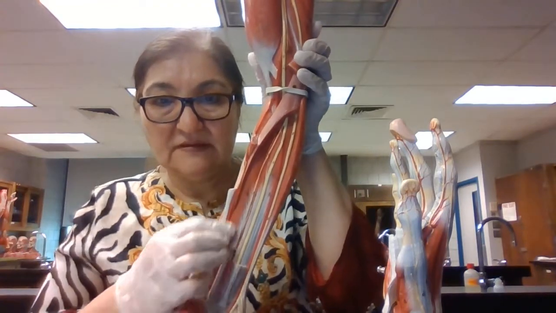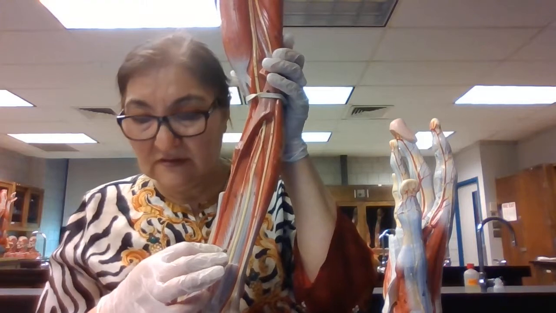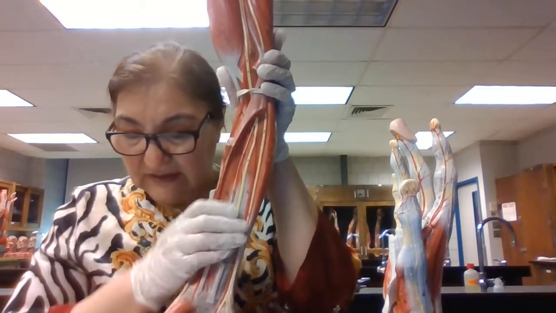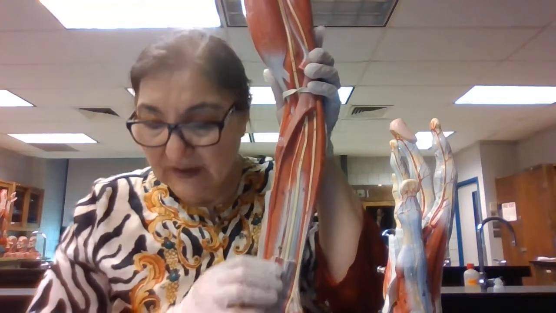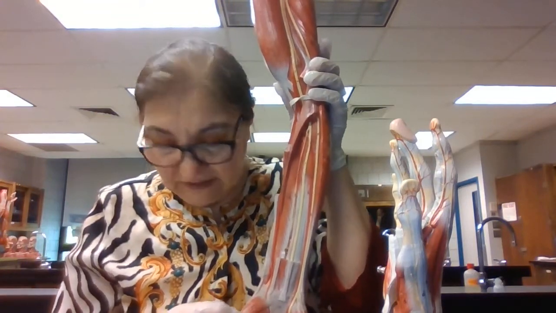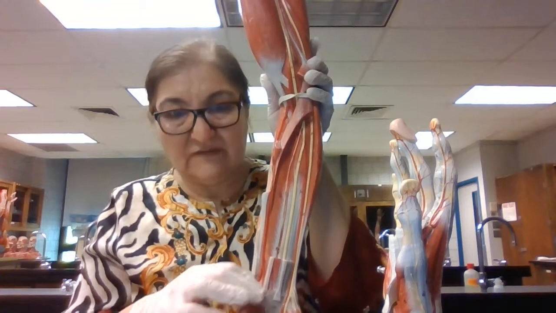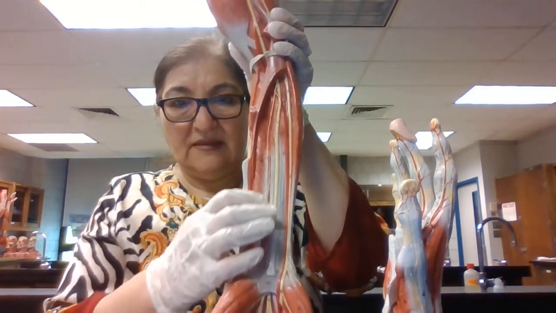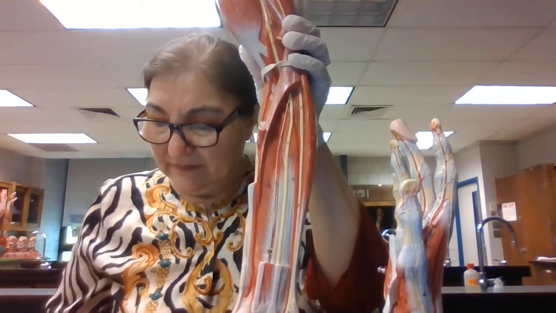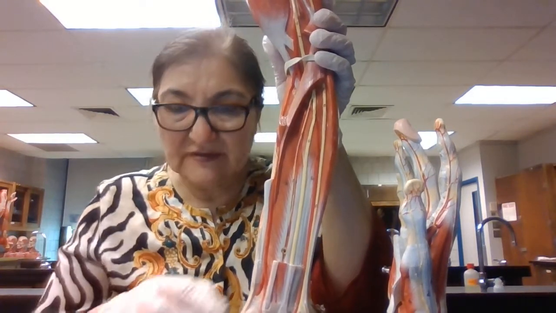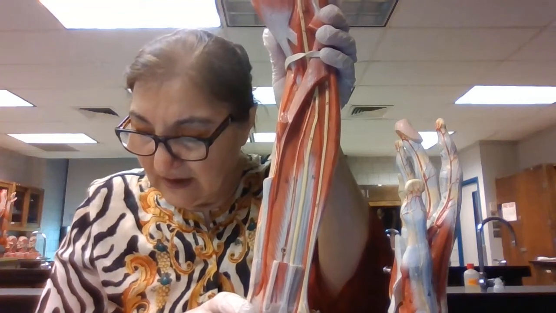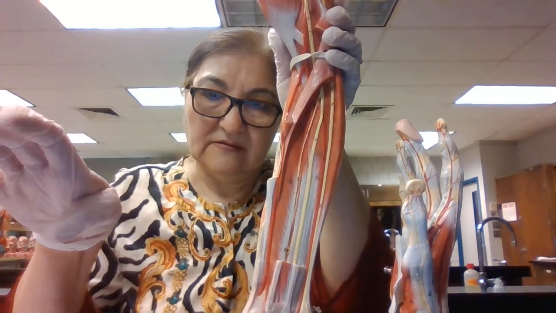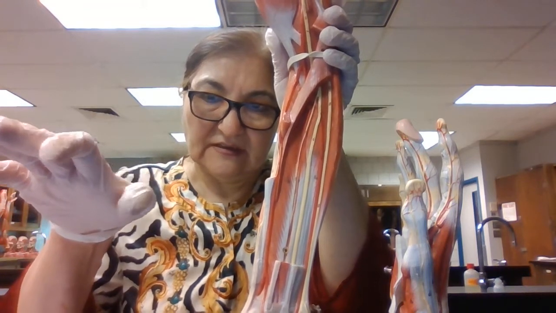See, this is flexor pollicis longus. The origin is the radius. The insertion is the base of the distal phalanx of the pollex. The action is to flex the distal phalanx of the thumb, like that. This is flexion of the thumb.